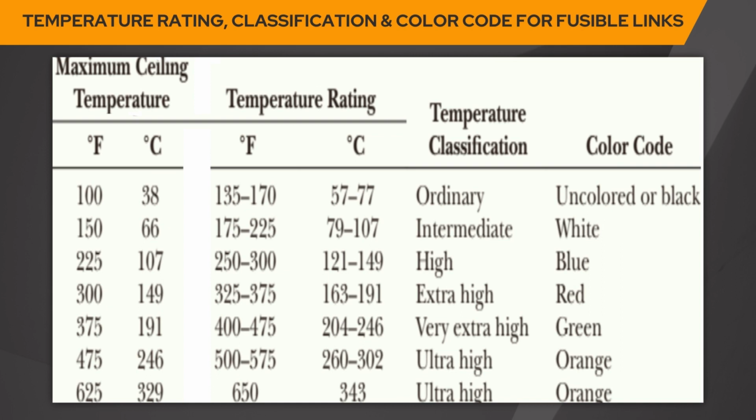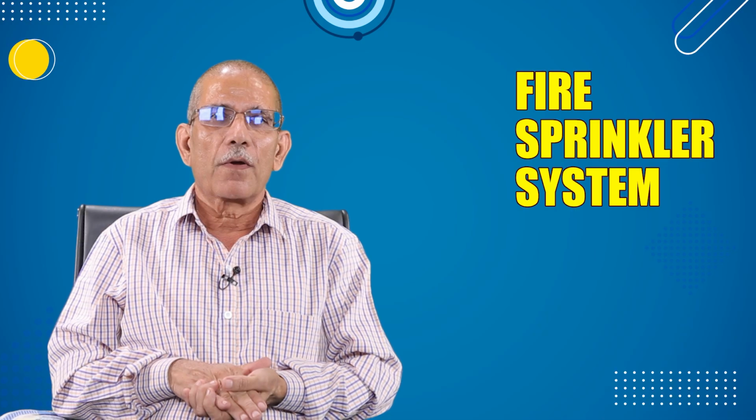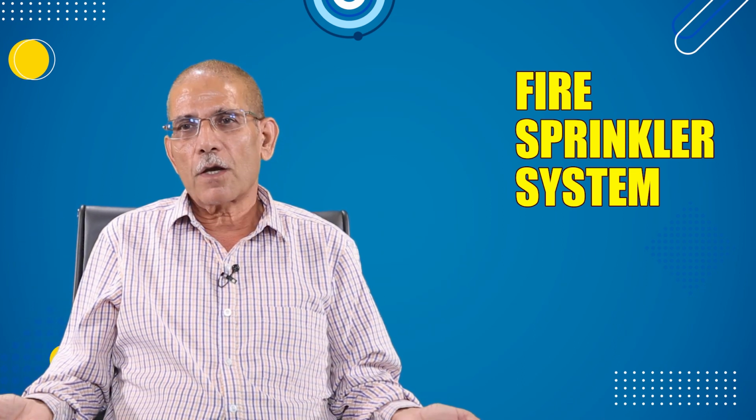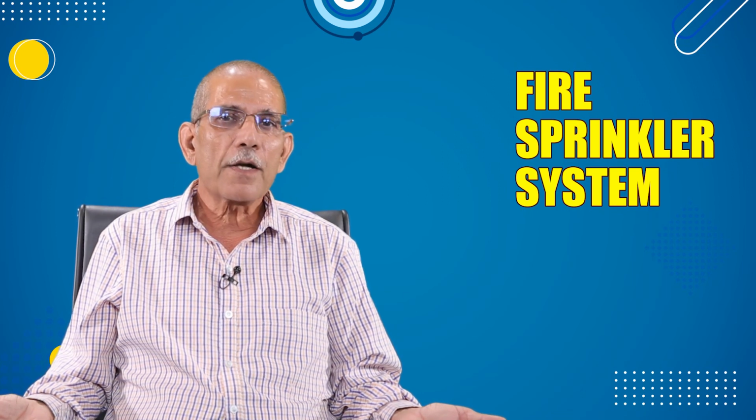If the temperature of the ceiling further exceeds 246 degrees centigrade, then the temperature rating shall be 260 to 302 degrees centigrade. It is classified as ultra high temperature, and the color of the sprinkler head shall be orange. If the maximum ceiling temperature is 329 degrees centigrade, then the temperature rating shall be 340 degrees centigrade, and the temperature classification is ultra high. The color code of the sprinkler head shall be orange.